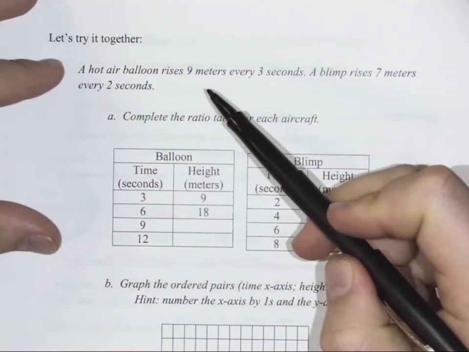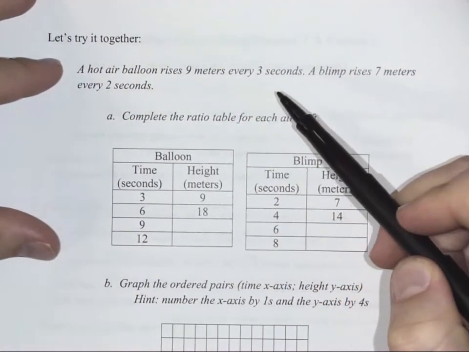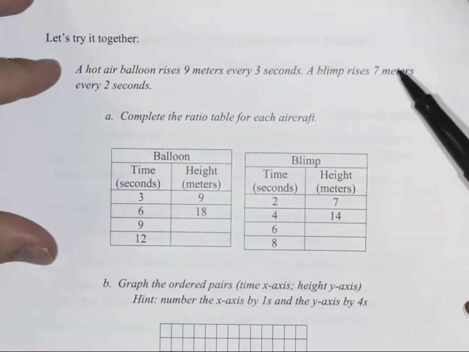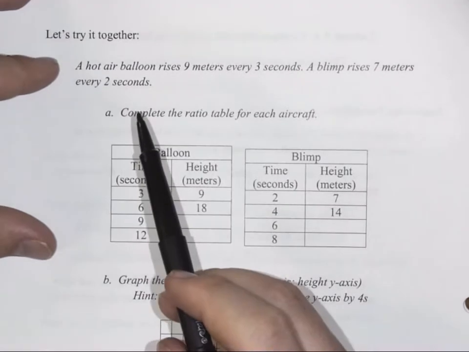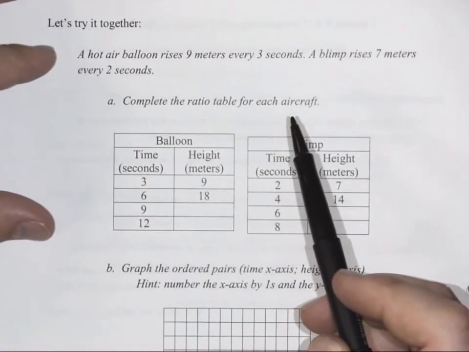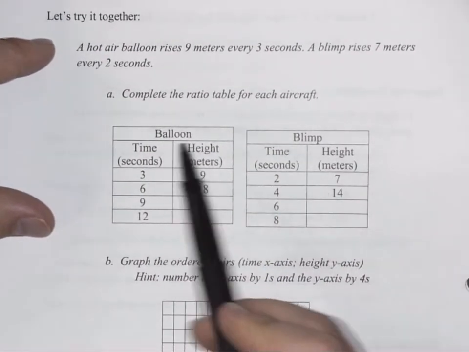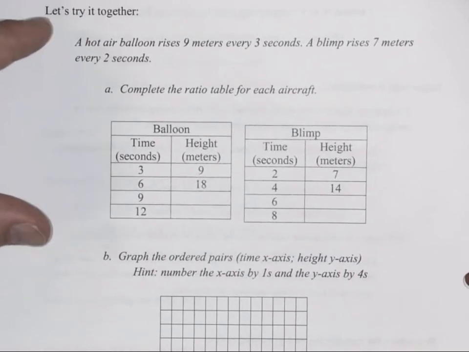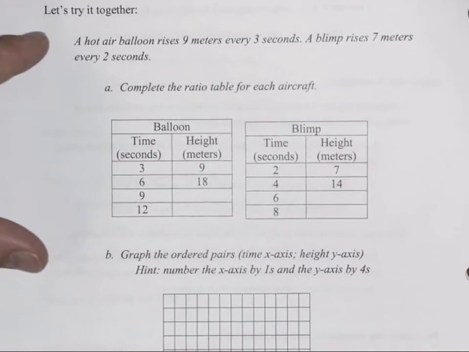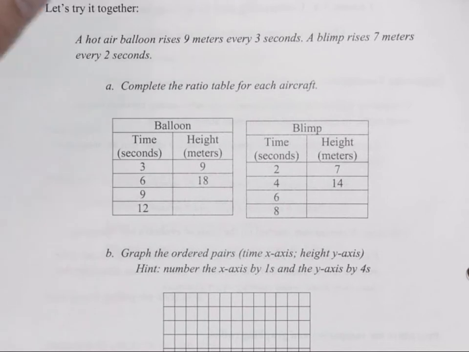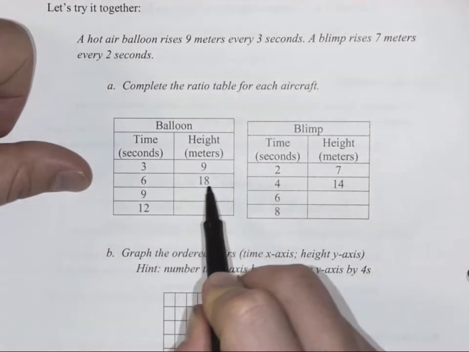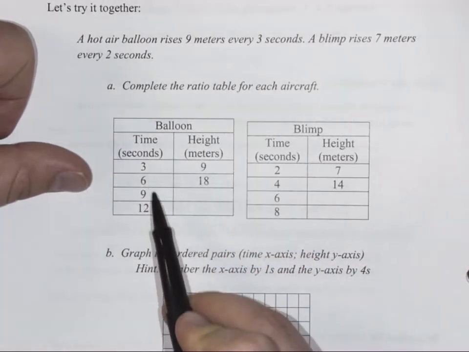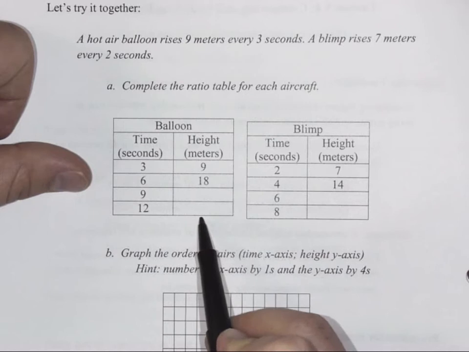If a hot air balloon rises 9 meters every 3 seconds, and a blimp rises 7 meters every 2 seconds, complete the ratio table for each aircraft. First, we have two ratio tables. And the first thing that it told us that we needed to do in the notes was to complete the ratio table. So in this case, we have a ratio of 3 to 9, 6 to 18. Now we need to complete the rest of the table.